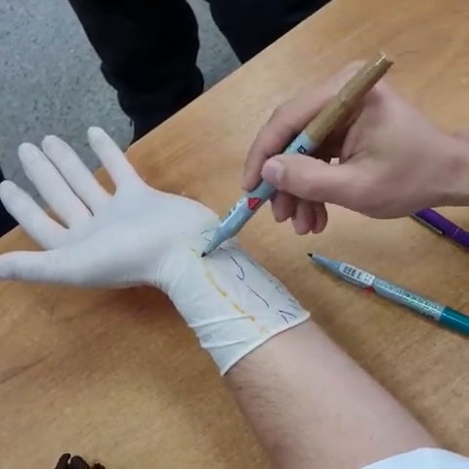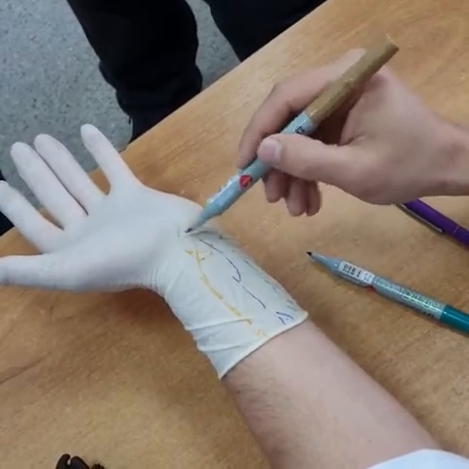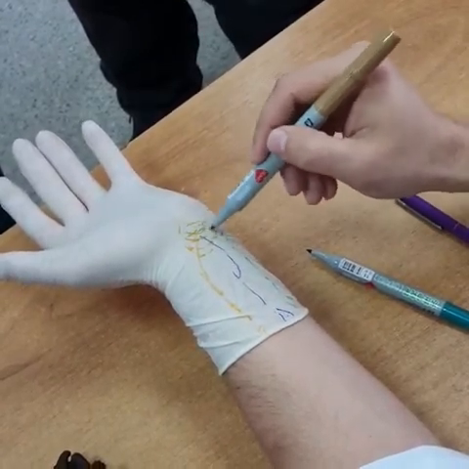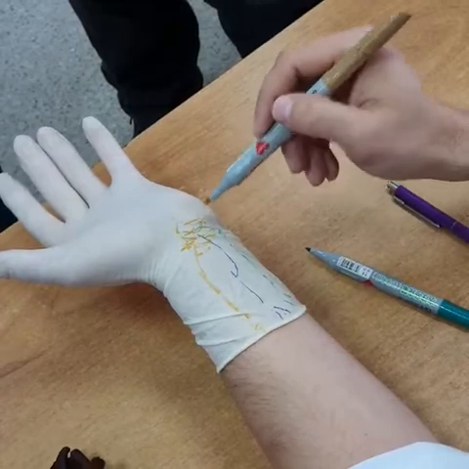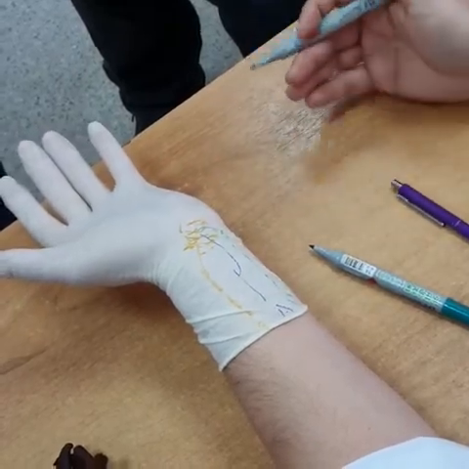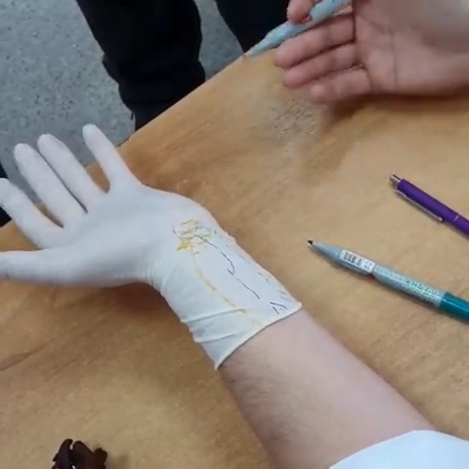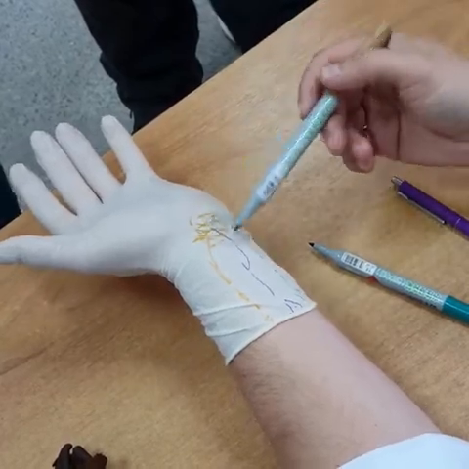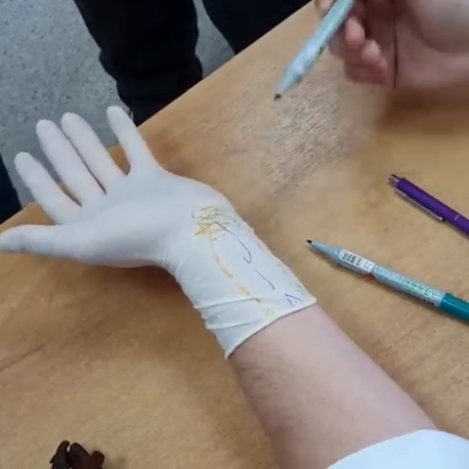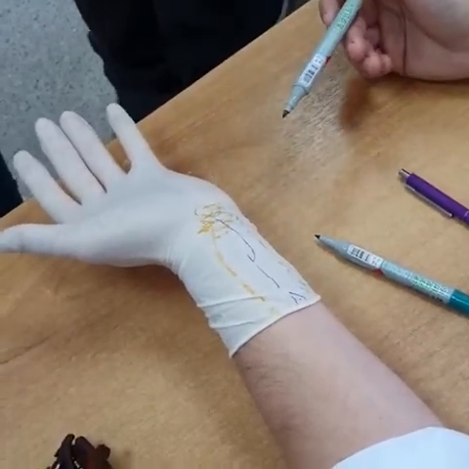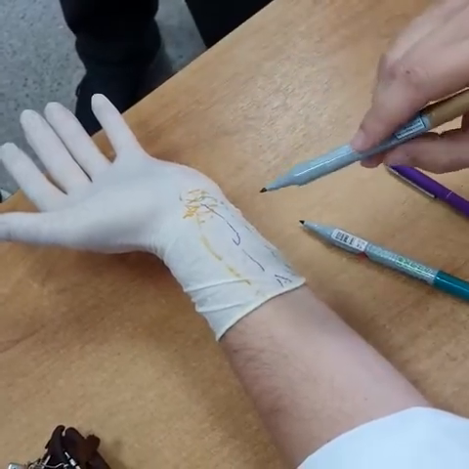And all branches unite together on the ventral surface of the radiocarpal joint, and they form a network, which is called rete carpalis palmaris, which is necessary to supply blood to the radiocarpal joint. Did you understand this? Yes.